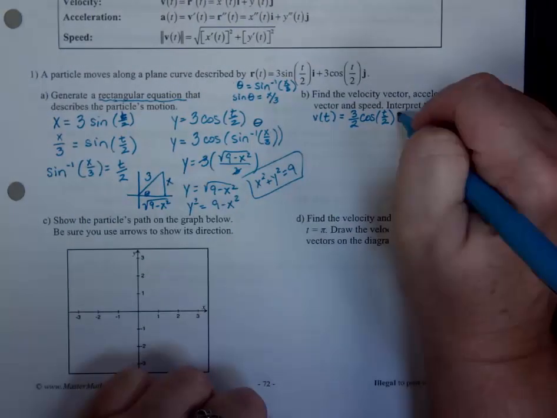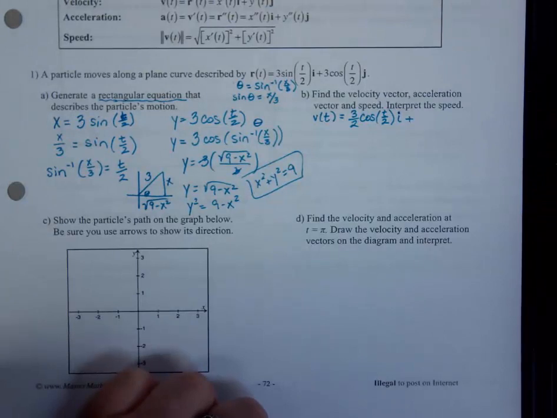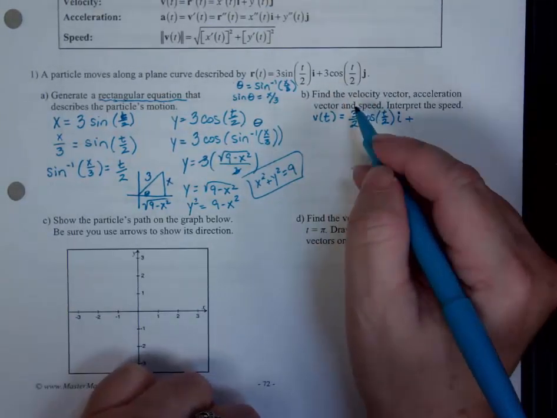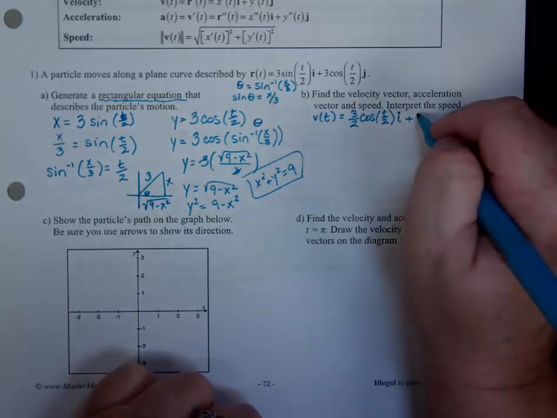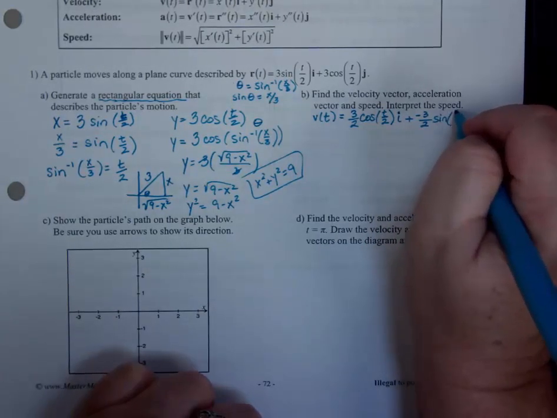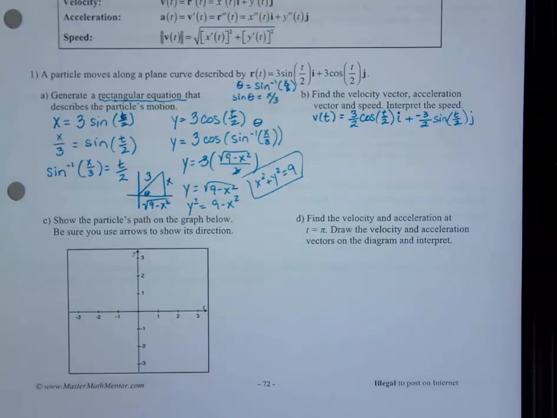Okay, don't forget the i. This is in terms of i's and j's. Plus, what about 3 cosine of t over 2? Is it going to be negative? Yes. Negative 3 over 2 sine t over 2 j. Are we good with that? Okay. That is the velocity vector. It has i's and j's in it.